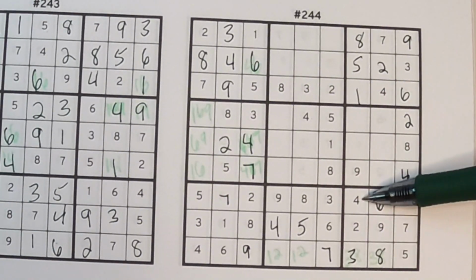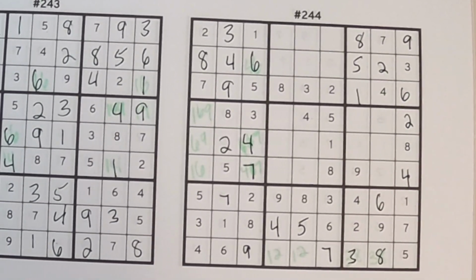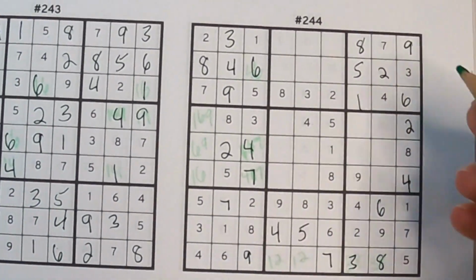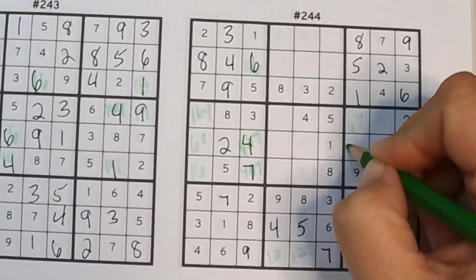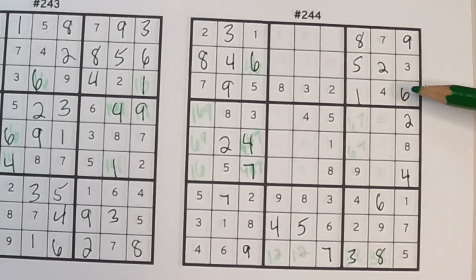For this column now, we're missing 6 and 7, and I don't see any help. So 6, 7.